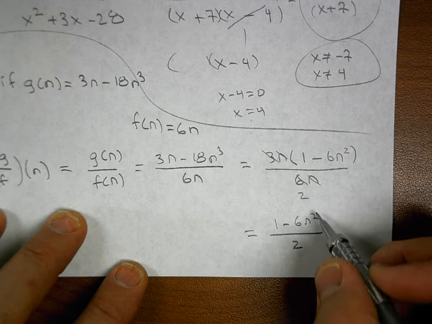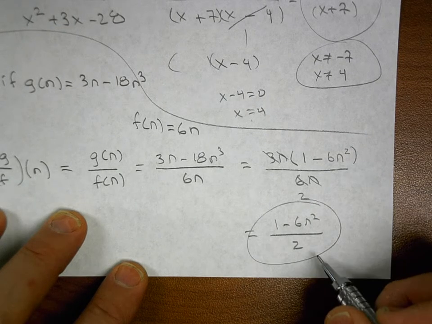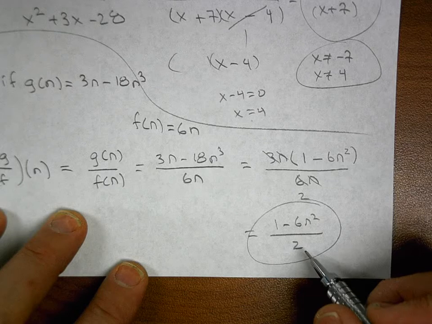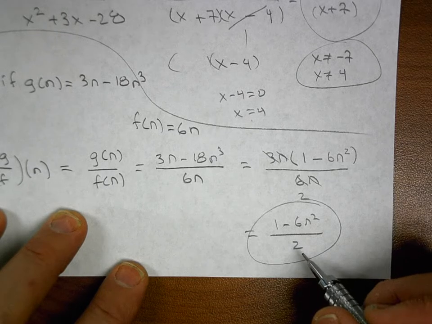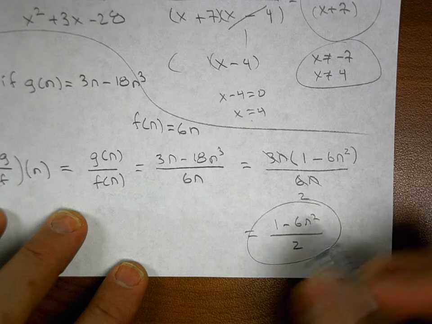Yeah, and we'll do the restriction there. So is that completely reduced? Can't do any more? That is it. Cannot cancel, reduce the 6 and the 2. The 2 goes on the bottom, not the top.